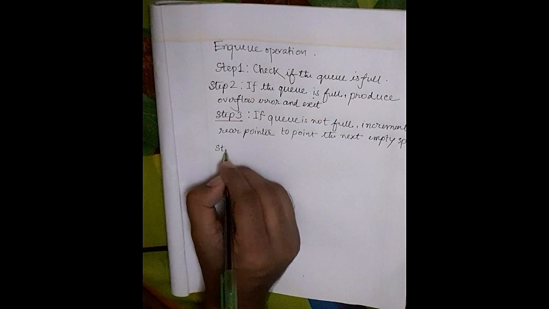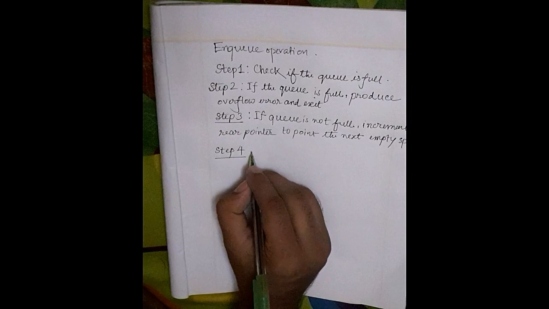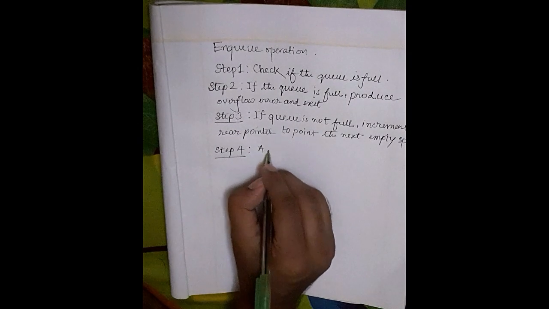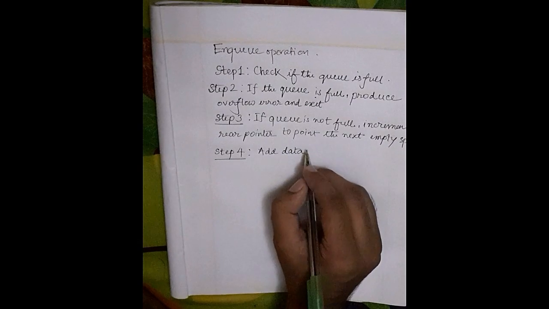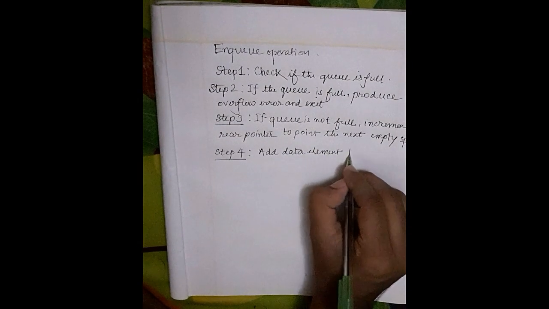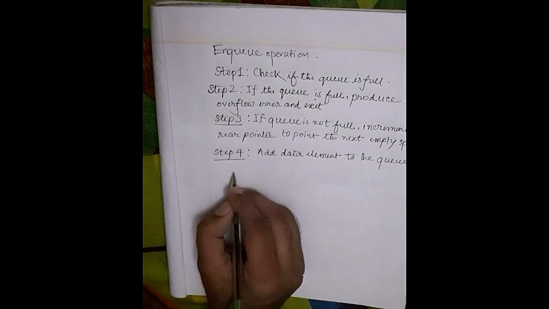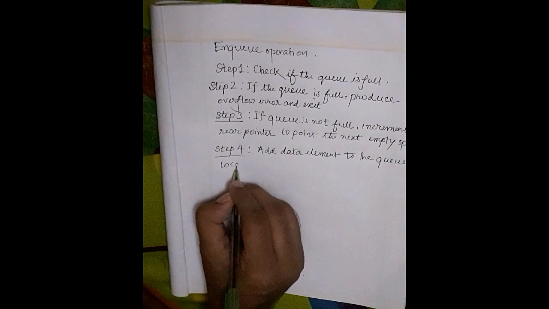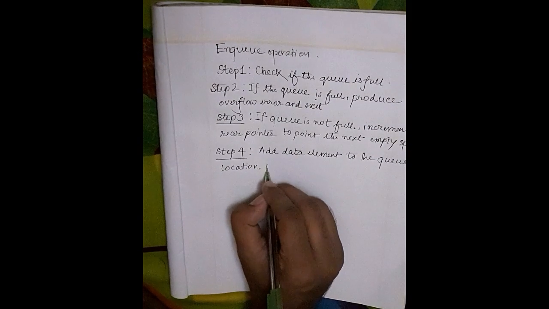Let's get into step 4. Now we add the data element to the queue location where rear is pointing.